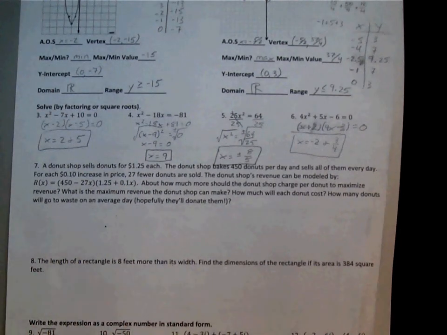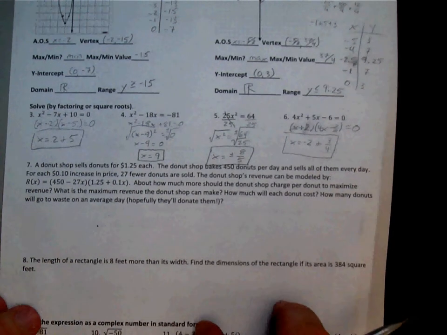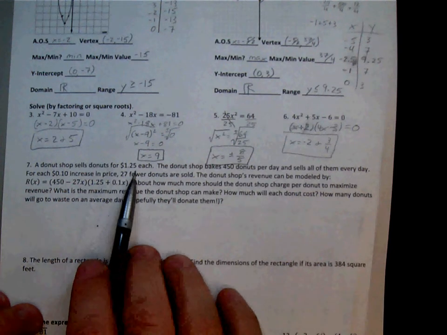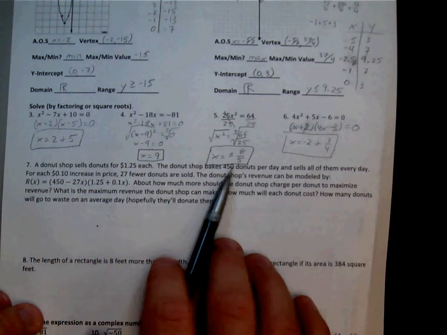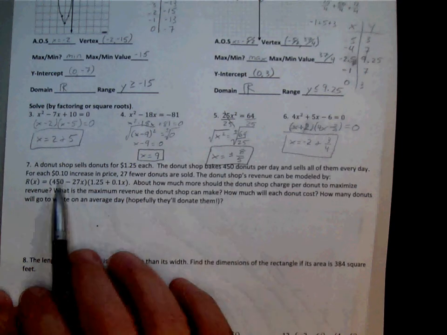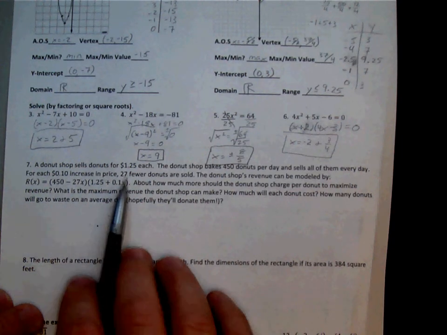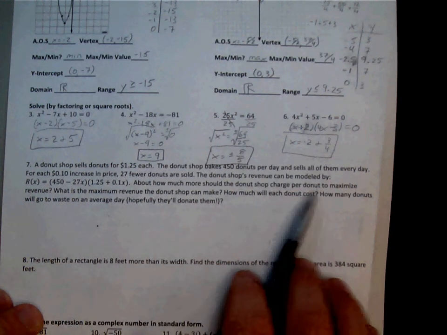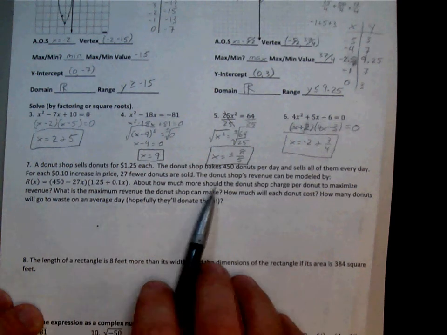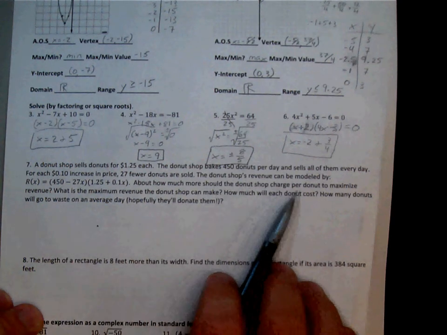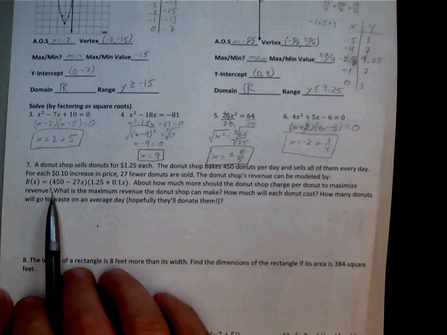Okay, number 7, we get into a word problem. We're modeling. They give us the equation though, but they tell us they sell donuts for $1.25. They sell 450 a day at that price. They're looking at increasing the price by 10 cents, but they would sell 27 fewer. So they give us the equation about how much more should the donut shop charge per donut to maximize revenue.